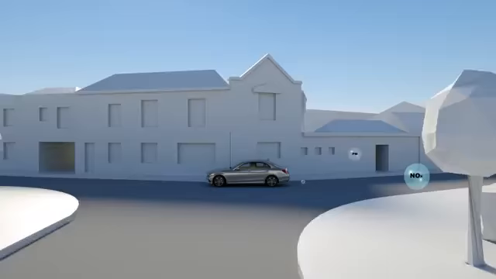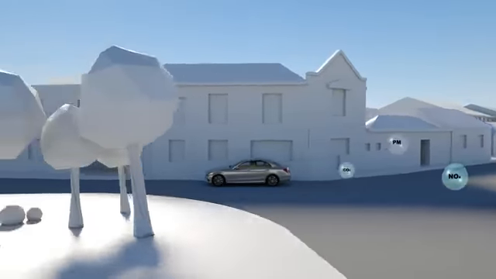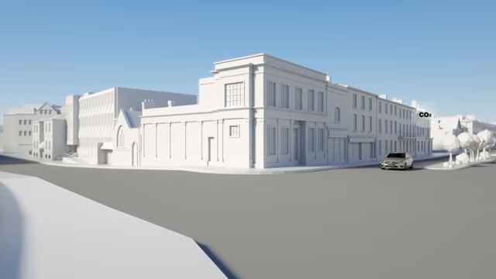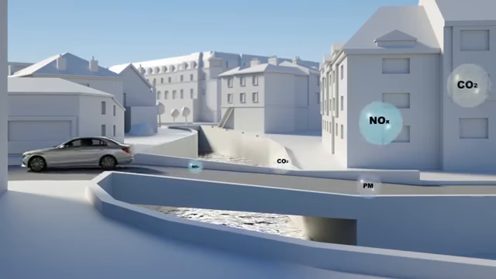The new WLTP procedure. In road traffic, there are primarily two types of emissions. On the one hand, the carbon dioxide output, which is directly linked to fuel consumption. On the other hand, for example, nitrogen oxide and particulate emissions. The emissions standards set limit values for these pollutant emissions. There are standardized test procedures for determining the carbon dioxide output and pollutant emissions.